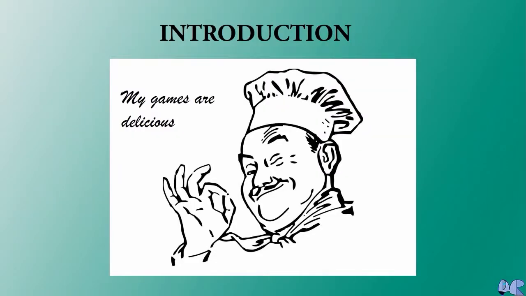Introduction. Imagine for a moment that you are not a video game developer. Instead, you are a cook. You are in charge of preparing new and delicious recipes for your guests. So, how does a chef create a recipe?